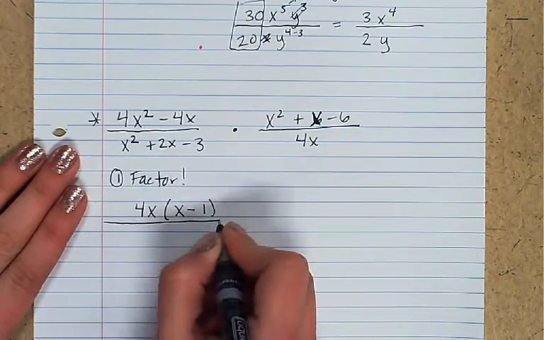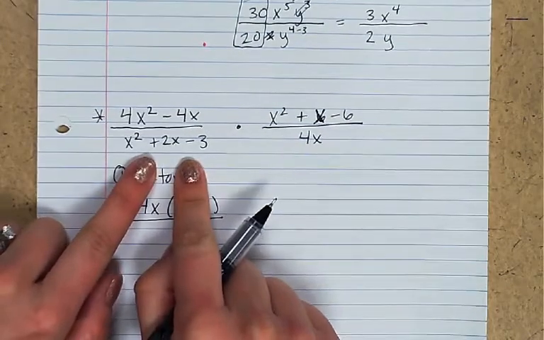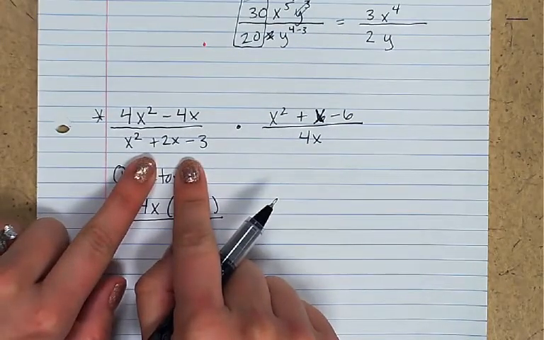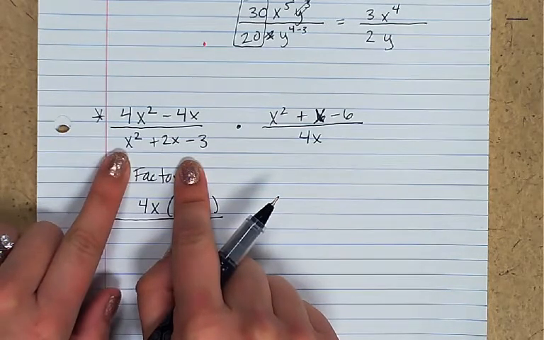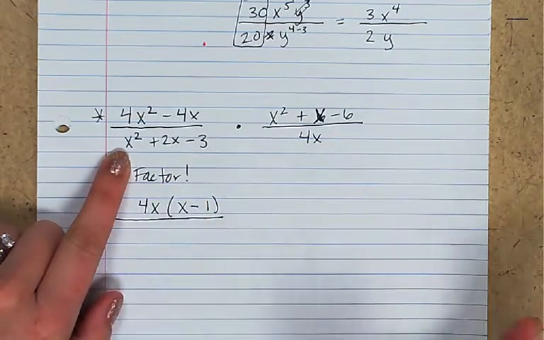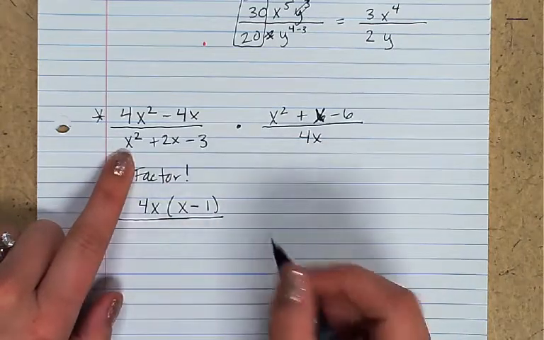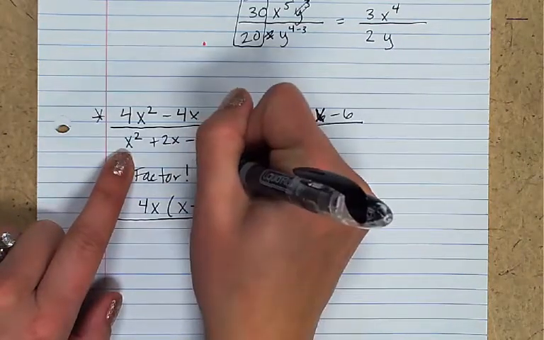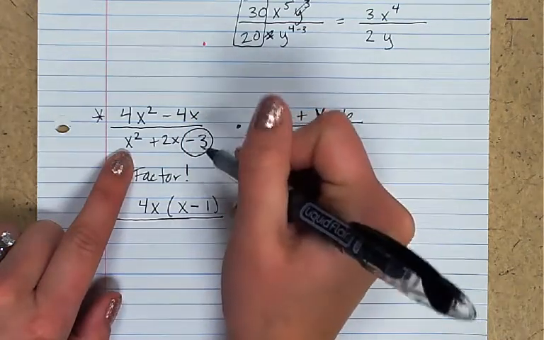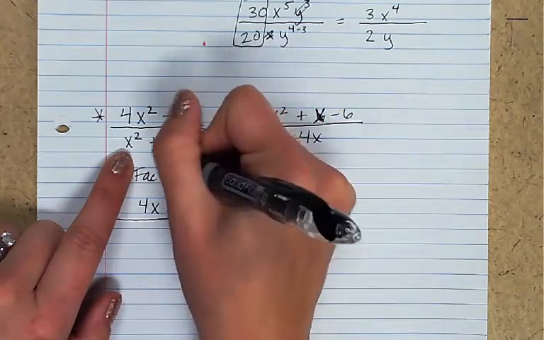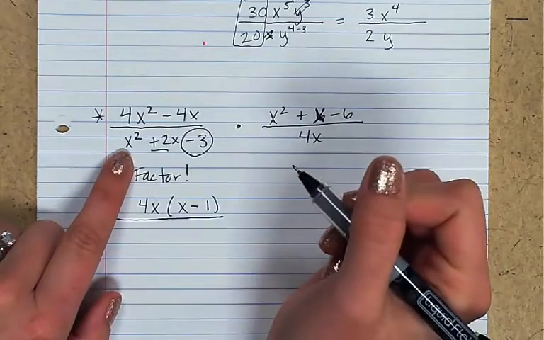Okay, now let's look at the denominator. Nothing I can divide out of all three. There are 3 terms, and there's no number in front of the x squared. Besides, there's an imaginary 1 there, but nothing is written. So when that happens, you decide, okay, what two numbers multiply to make -3, but when I add them, I get +2?